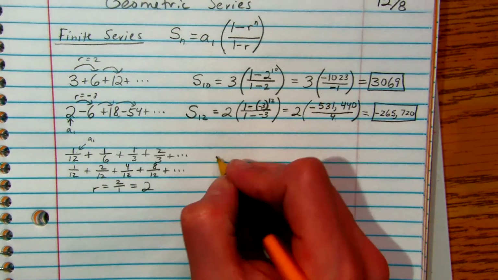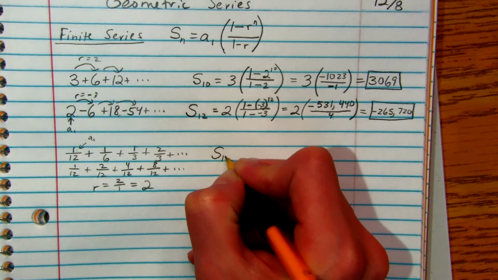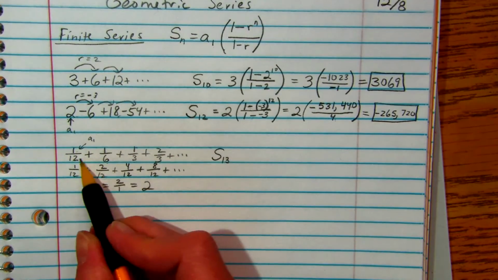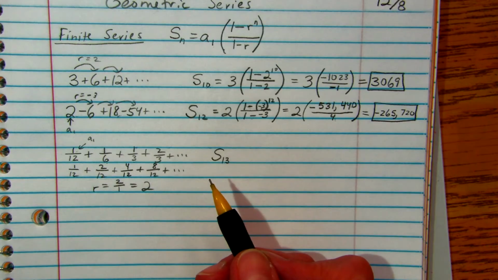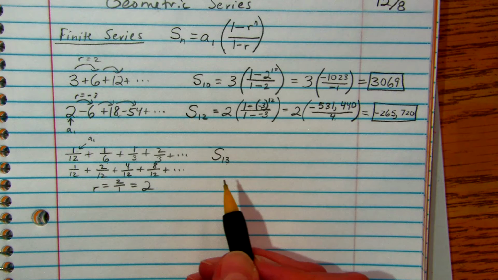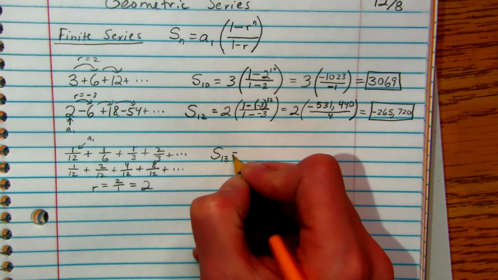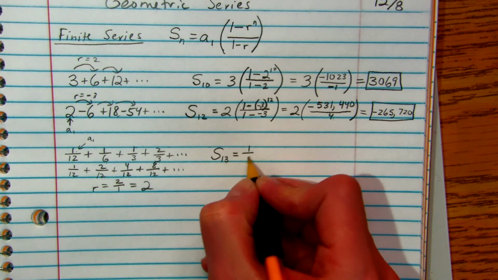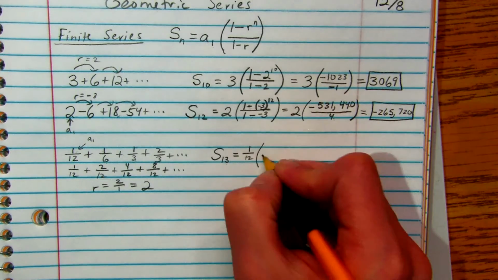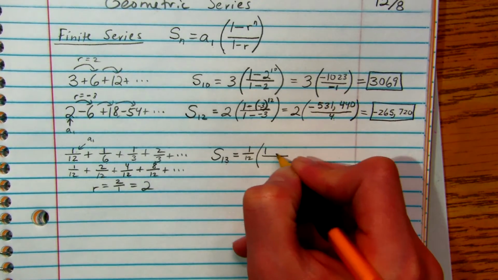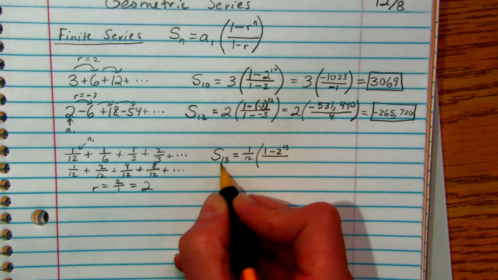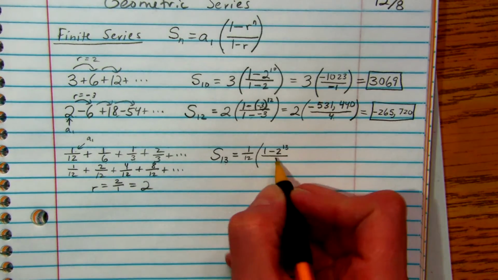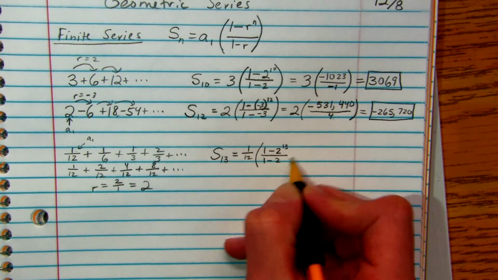So let's just say randomly we're going to do the sum of the first 13 terms. I don't really feel like taking all of these times 2 and simplifying the fractions and adding a bunch of fractions. Adding 13 different fractions by hand doesn't sound like fun to me. So we're going to use the formula. So the first term is 1/12. And then inside the parentheses, we'd have 1 minus 2 to the 13th power, because we're looking for the sum of the first 13 terms, and then over 1 minus 2.